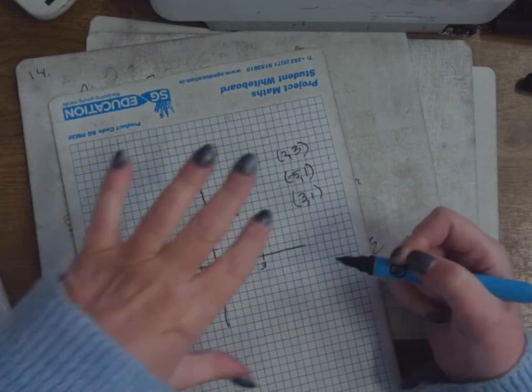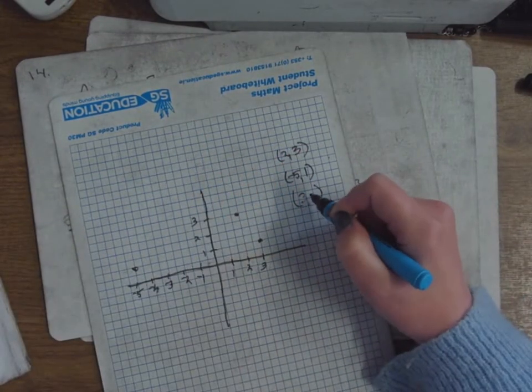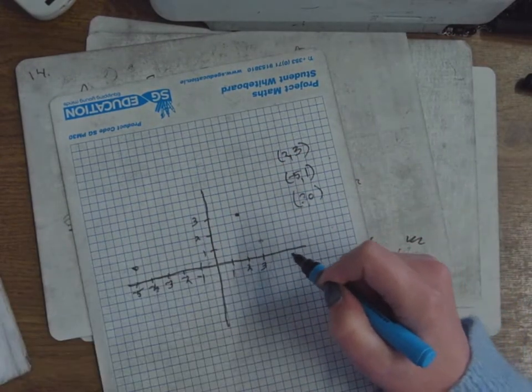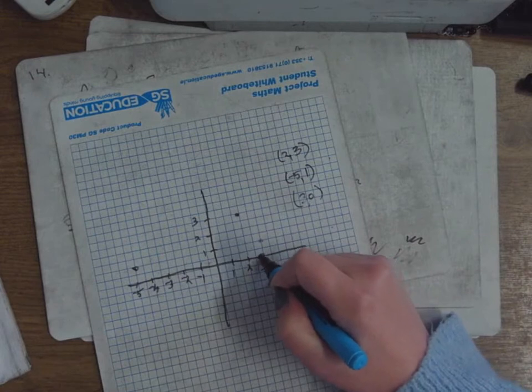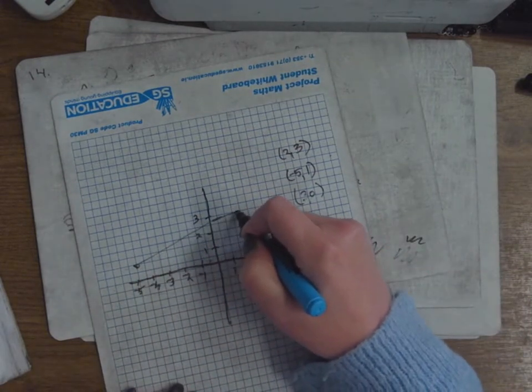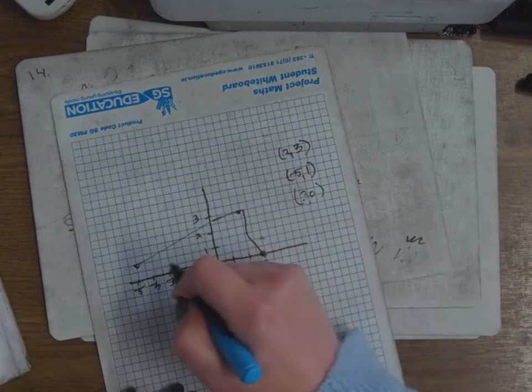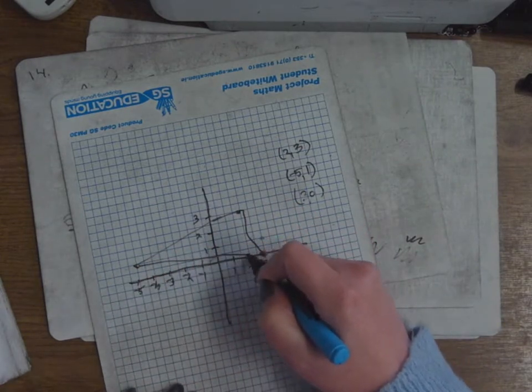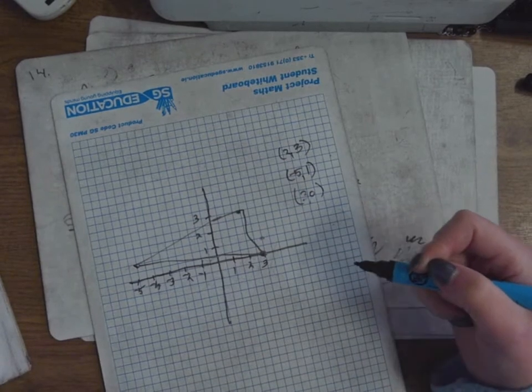Okay, can I change that to 3, 0? Because I don't want it to be straight like that. Is that alright? Okay, so there's my triangle with its lovely straight sides.